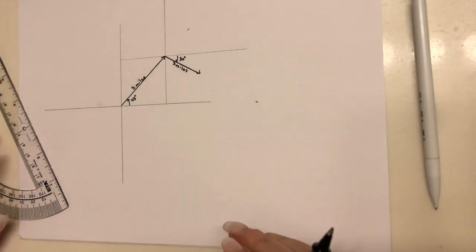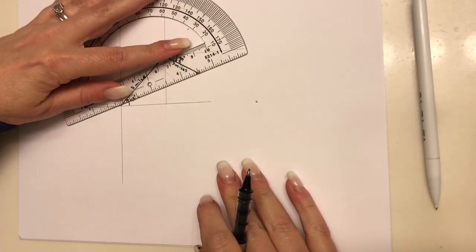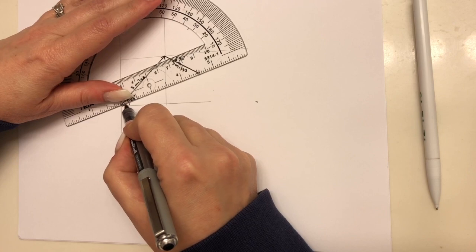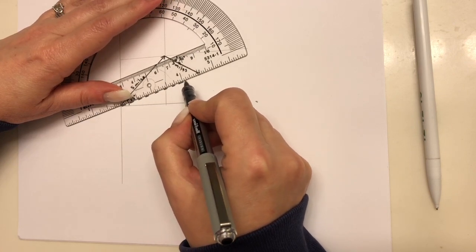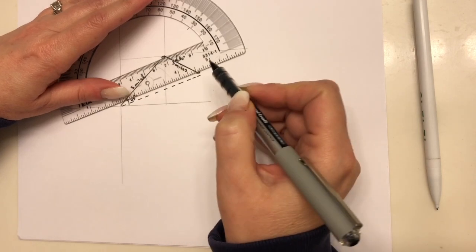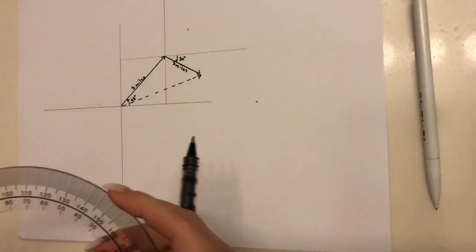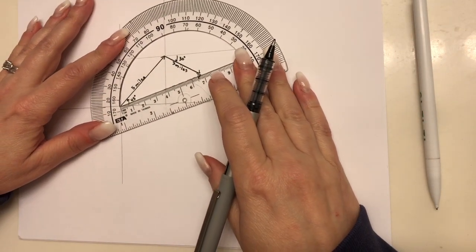All right, so at this point, the instructions tell you that Hedwig is able to fly directly to where Errol is. So I'm going to use a dotted line to represent Hedwig's flight path over to this final location. And I'm told to approximate by measuring. So I'm going to measure that dotted line.